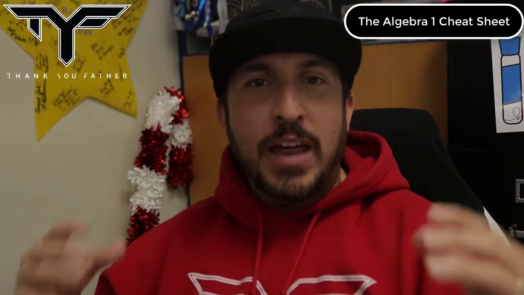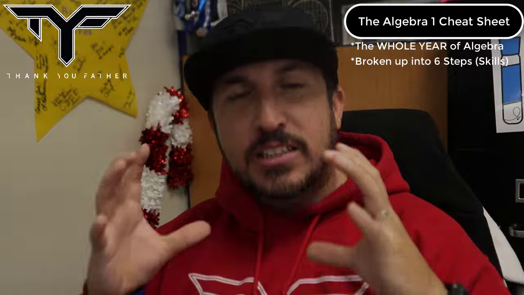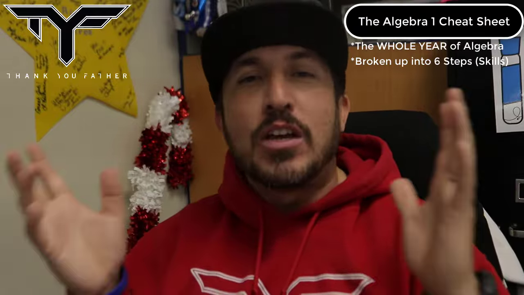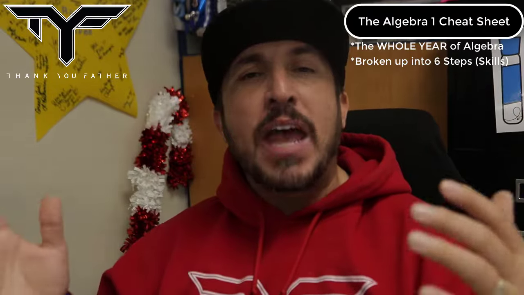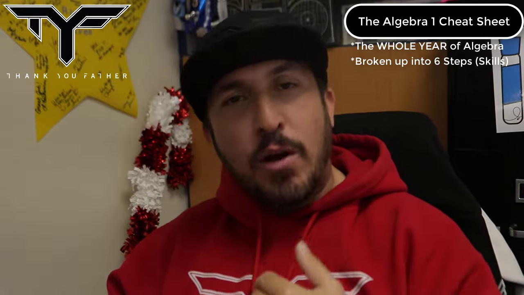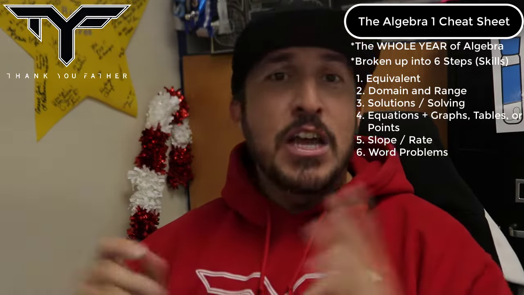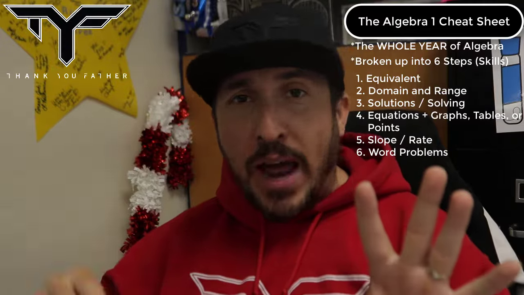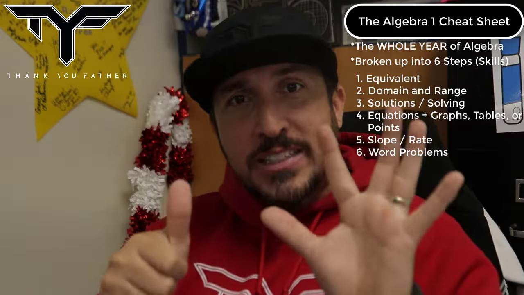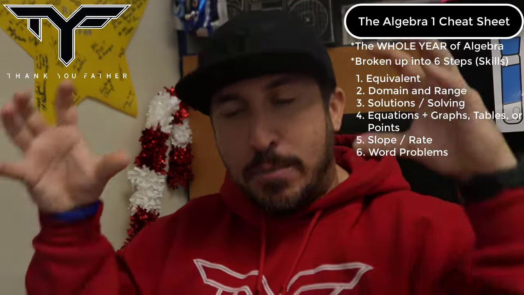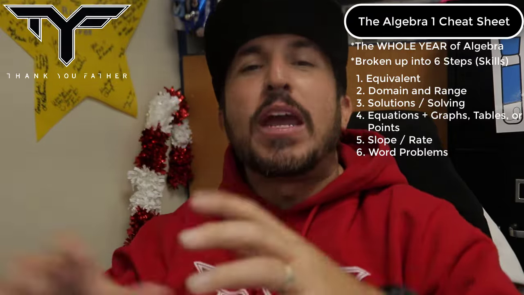This cheat sheet right here, the Algebra 1 cheat sheet, is the whole year of algebra in 6 sections on a piece of paper. This is the only notes you will need to have success for the whole year of algebra. You know how we have our 6 steps to success? You've got your equivalent questions, your domain and range questions, your solving/solution questions, the equations that come with tables, graphs, and points, the slope questions, then the word problem questions. All 6 of those things are going to be loaded onto one sheet of paper with little things to remind you of how to do each of them.